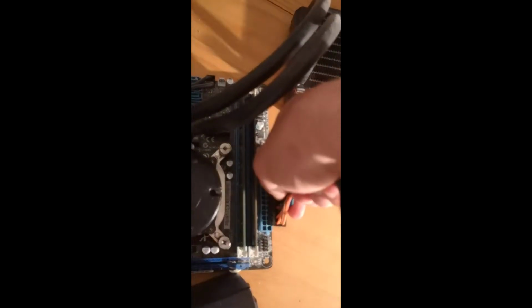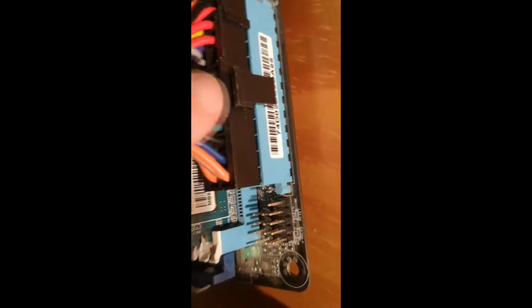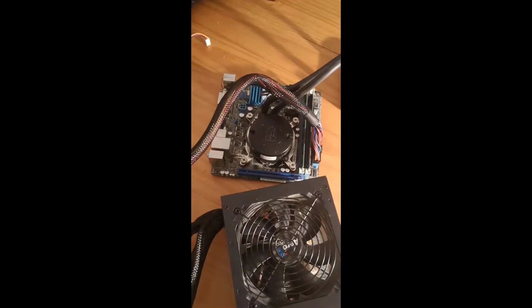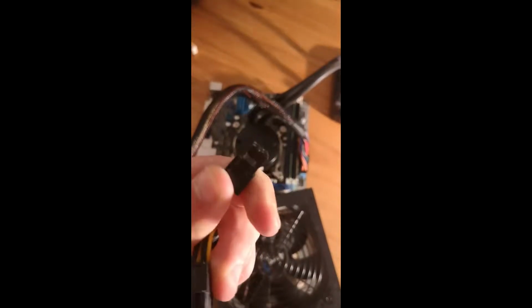Now plug in the 24-pin connector to the slot on the motherboard. This might take some effort, but you'll know when it's in when you hear a click and the tab clips down on the motherboard. Do the same for the 4 or 8-pin CPU connector and make sure it's inserted properly.